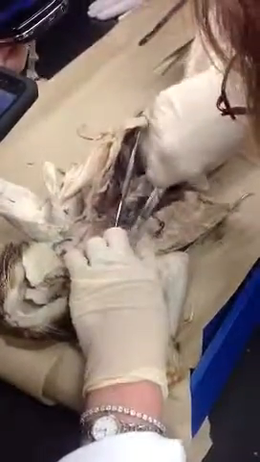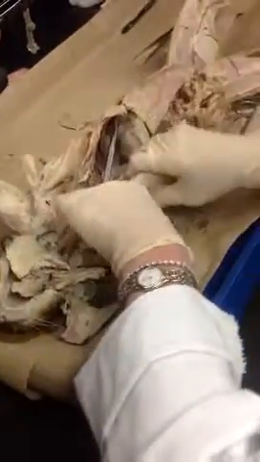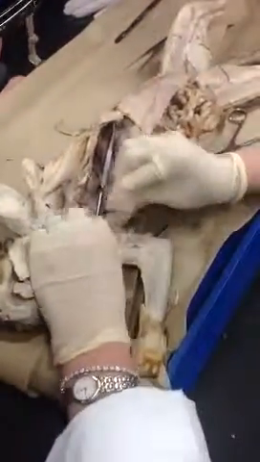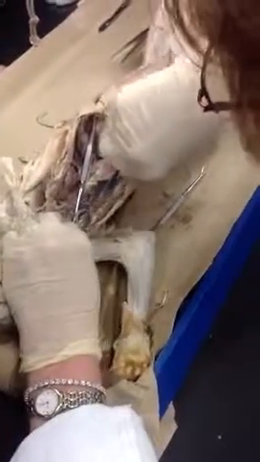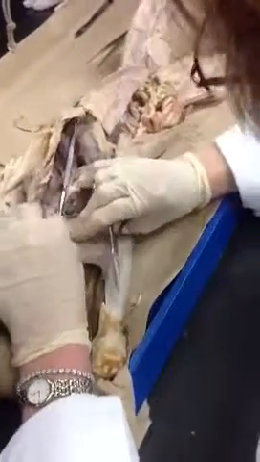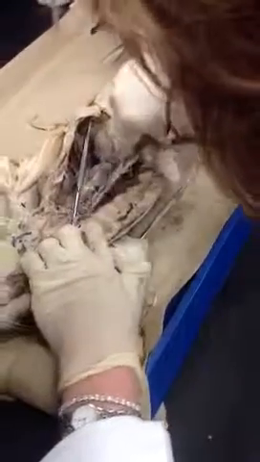See how I'm kind of just sort of kicking my way through here? Break it back. Yep. Whatever you need to do. And again, we don't want to cut that one, but we want to get down to the muscle. Put the vein out of the way because we don't need that.